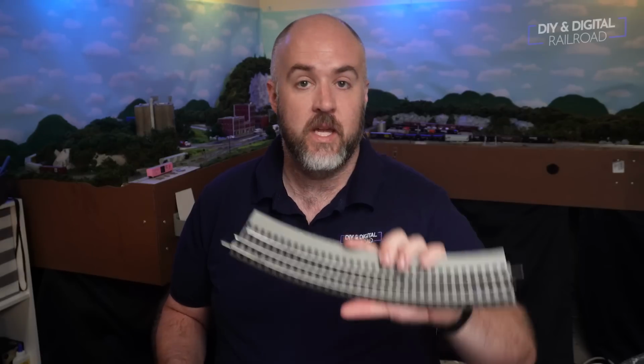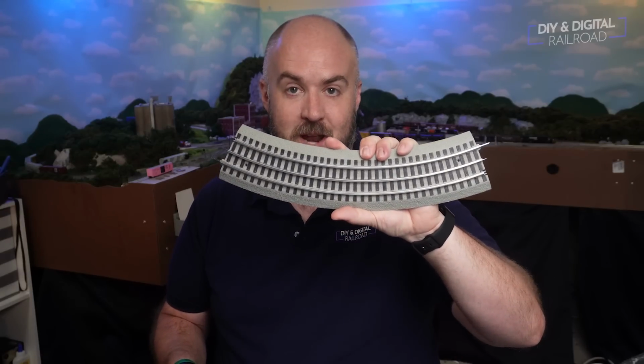Kato's Unitrack, which is right here, is actually what I use on my layout. And then we also have an O scale or O gauge. We have Lionel's FasTrack right here. So these are all the different ones that you can use.